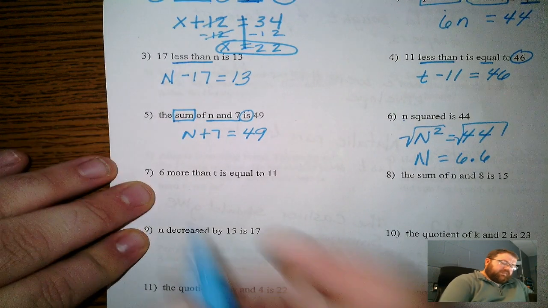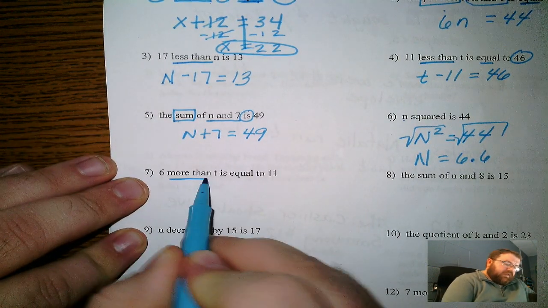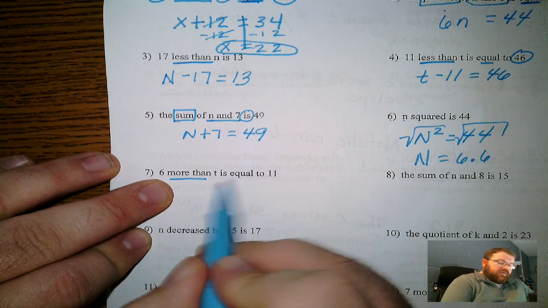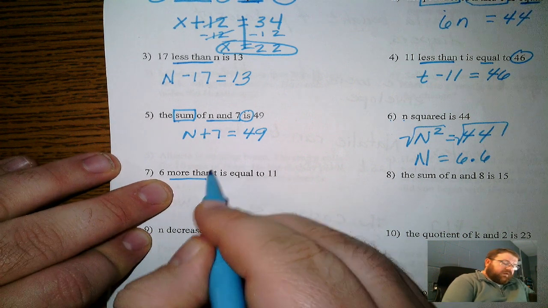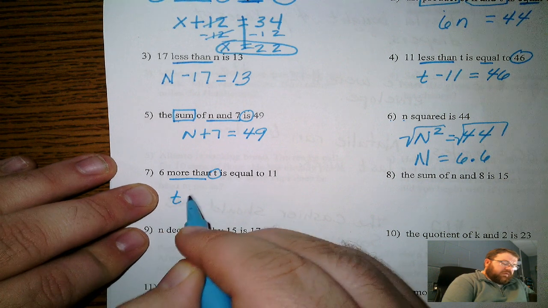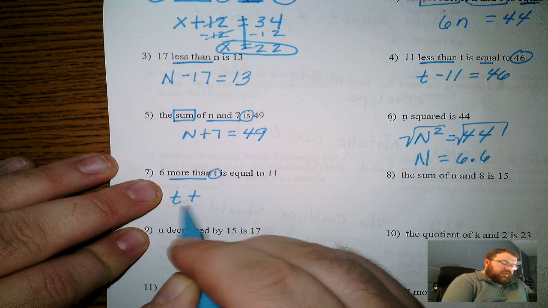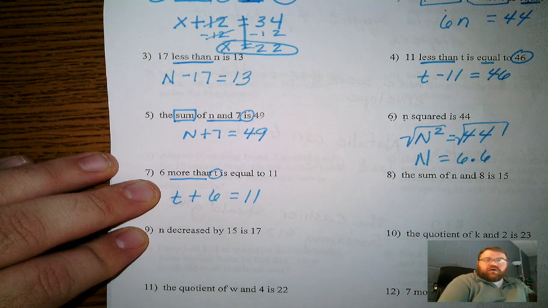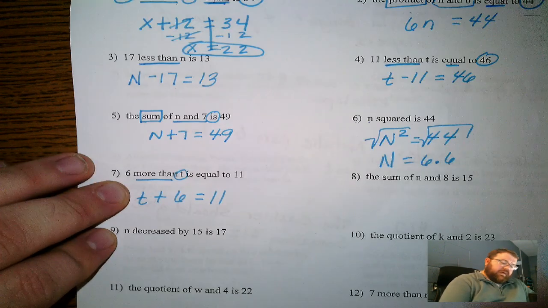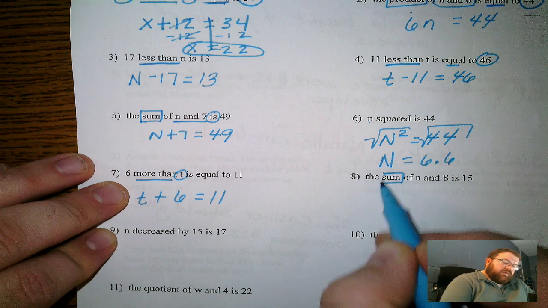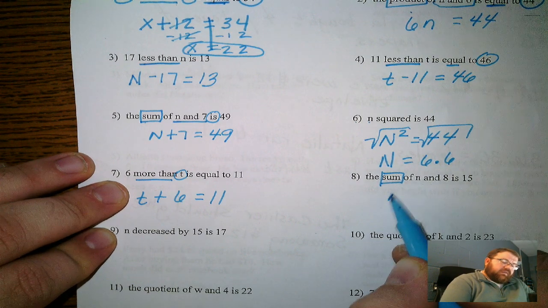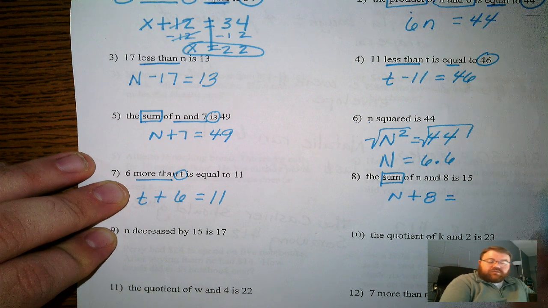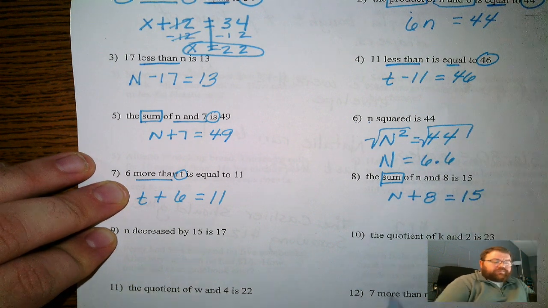Number 7. 6 more than t is equal to 11. So more than is a switch phrase. So I'm going to put what comes second in front, more than t. So t plus 6 is equal to 11. You should be able to solve that one. Sum, so we know we're adding, of n and 8. So n plus 8 is, means equal, 15.